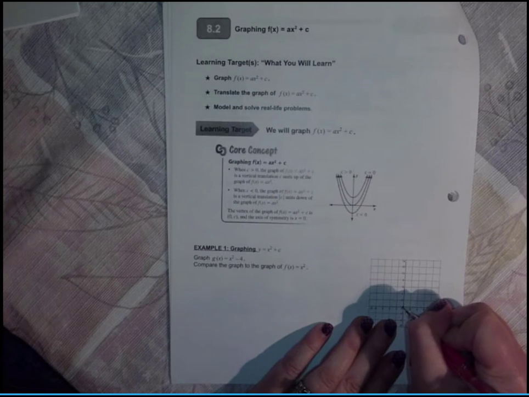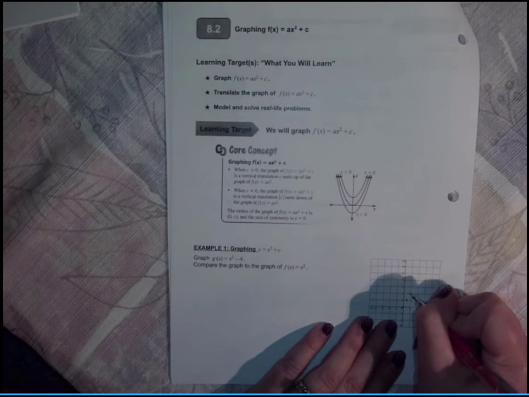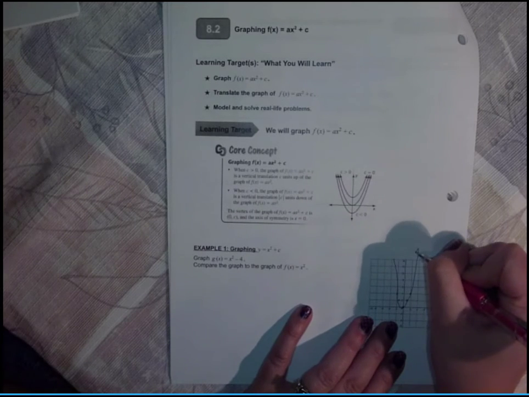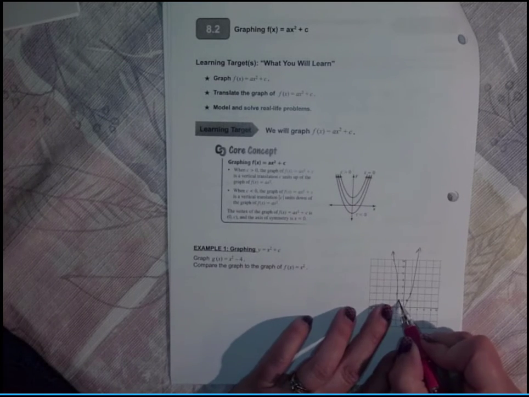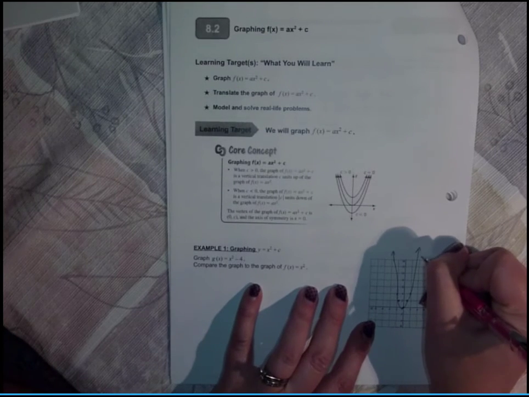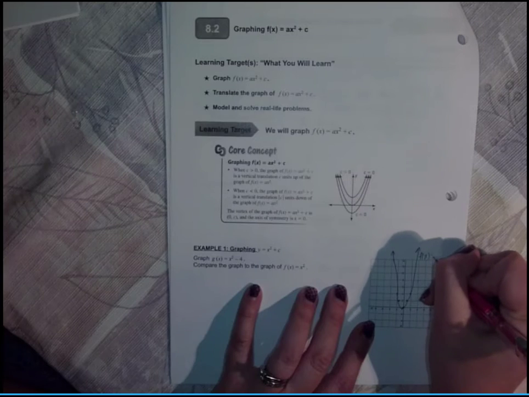So if we take a look at our graph, it says graph g of x equals x squared minus 4. So we're going to graph our parent function. And remember, this is something that you're going to want to kind of memorize, what this looks like. And we're going to graph it, although try and do a little bit better job than I did there. So this is our parent function, where we have f of x equals x squared. Now we want to graph this minus 4.